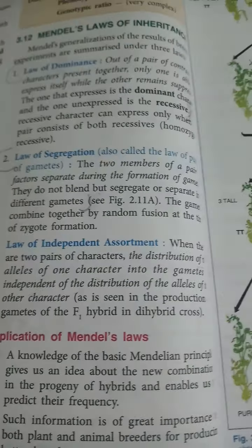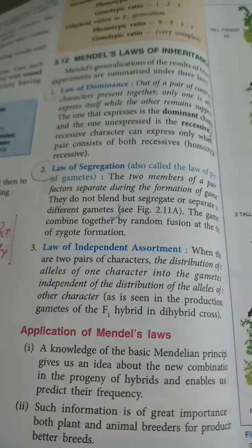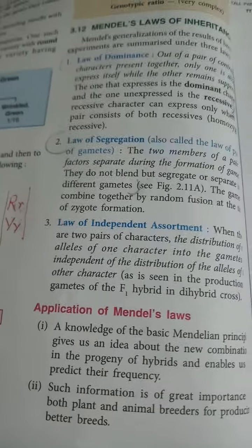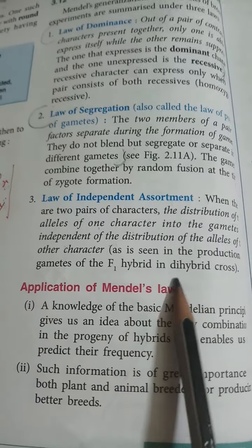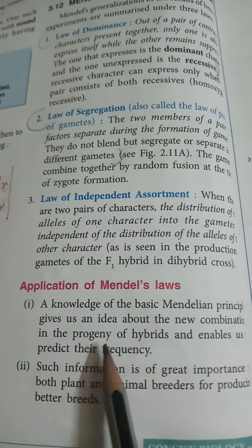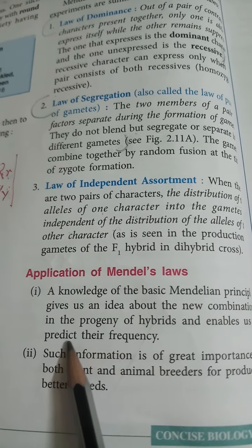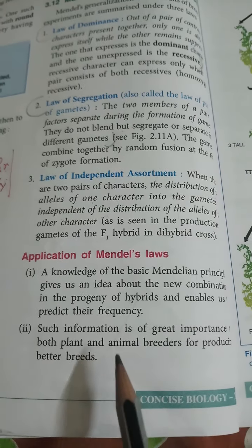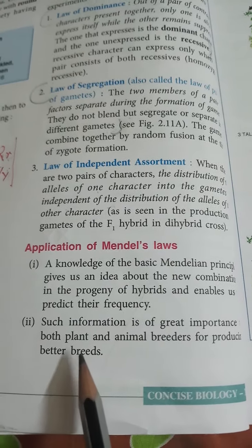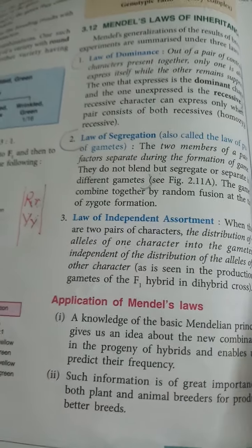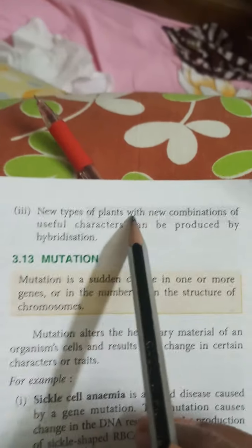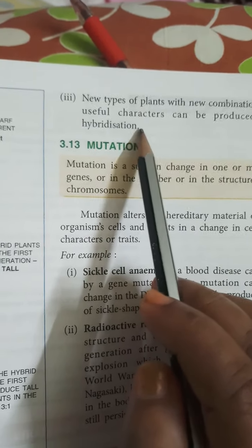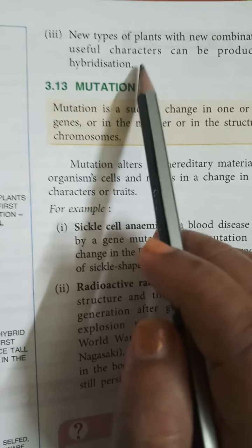Then again there may be a question: what are the applications of Mendel's law? Why do we apply this knowledge? It helps to predict the progeny. This information is also used by plant breeders. New plants or new combinations of useful characters can be produced by hybridization, and new varieties are produced.